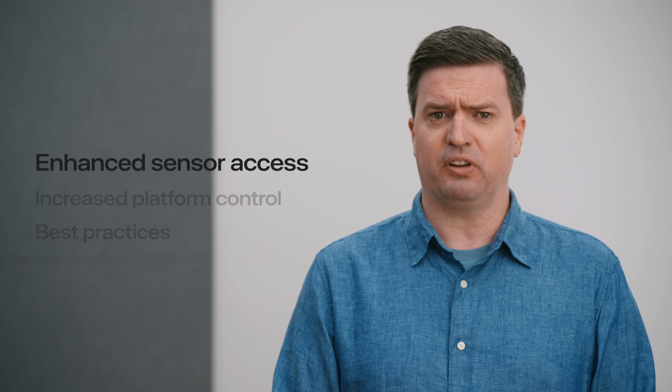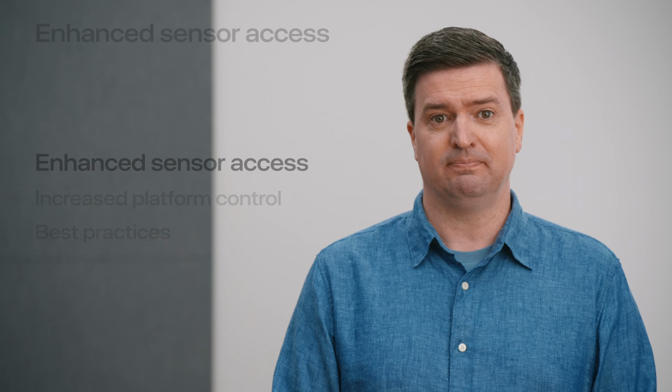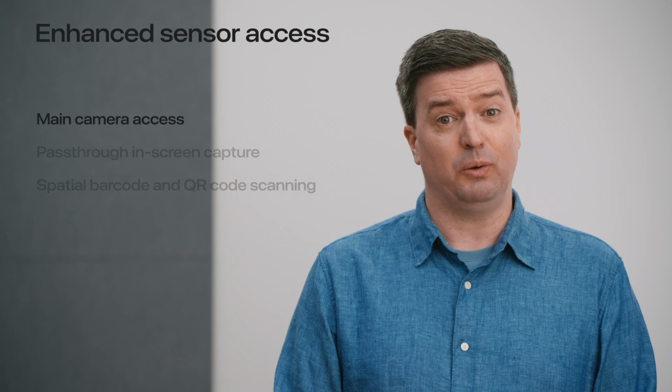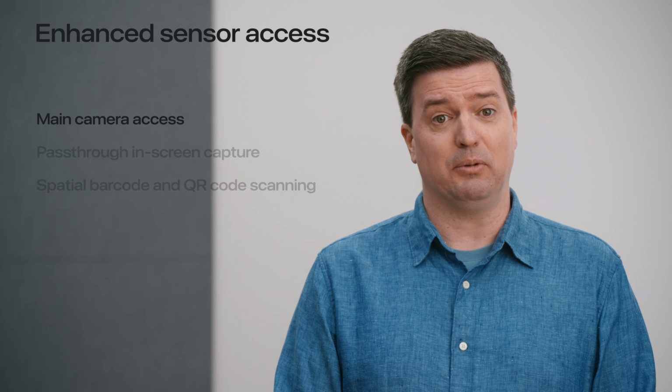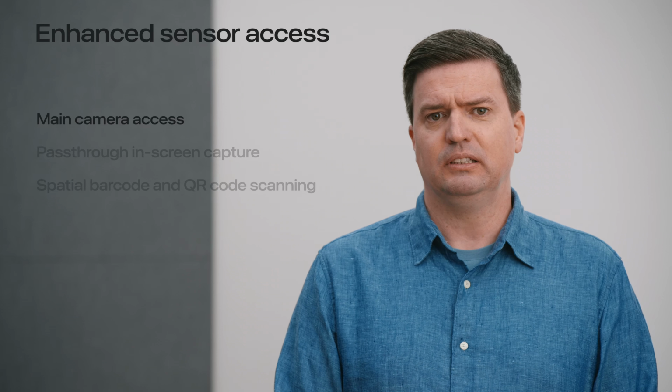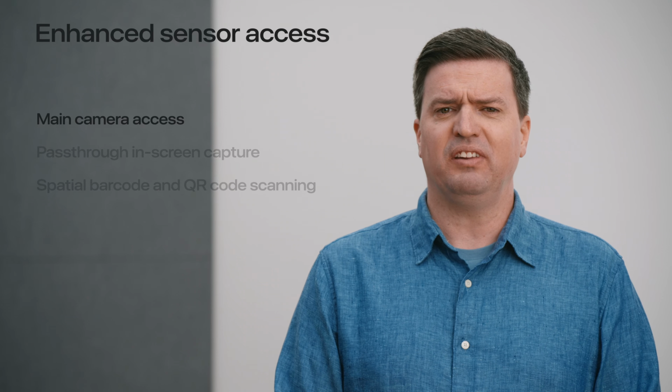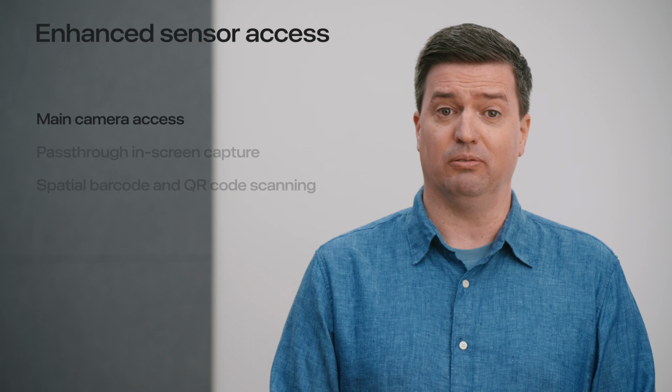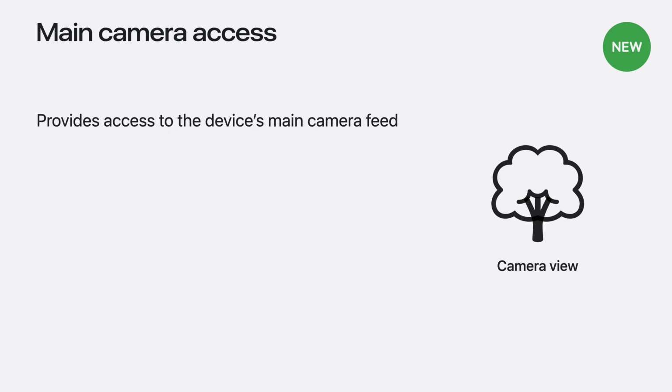So let's start with that first category, enhanced sensor access. One of the most common requests we get is to get access to the main camera, so that's where I'm kicking things off. With this new API enabled, you can now see the entire environment around Vision Pro. This API gives apps access to the device's main camera video feed for use in your app.